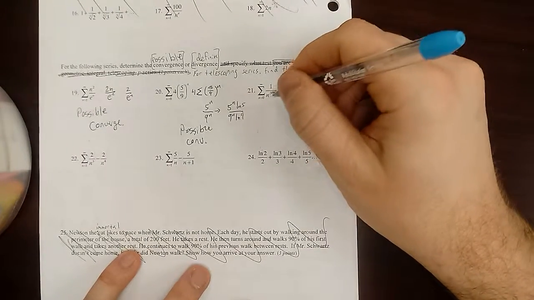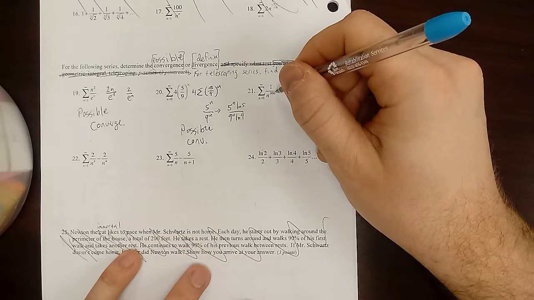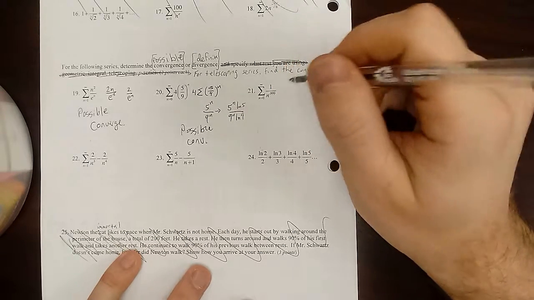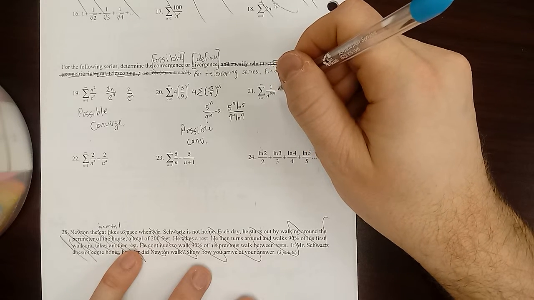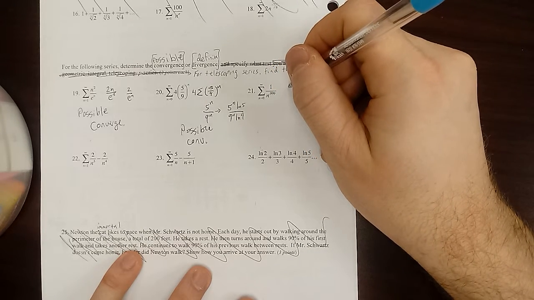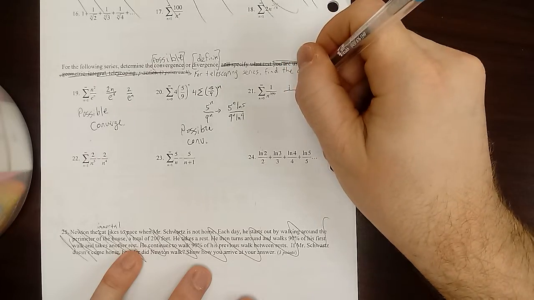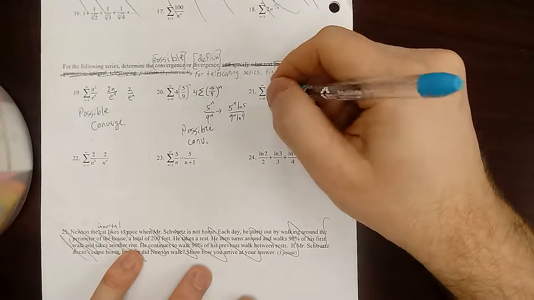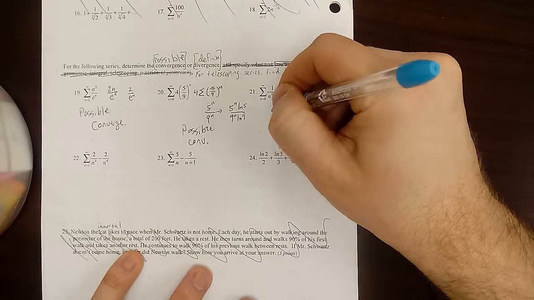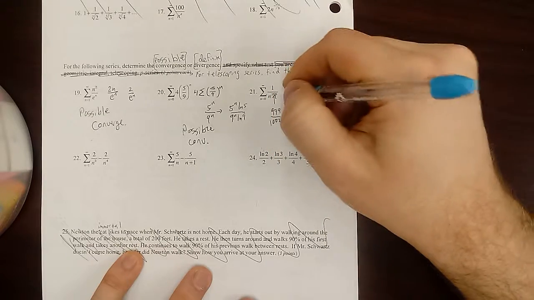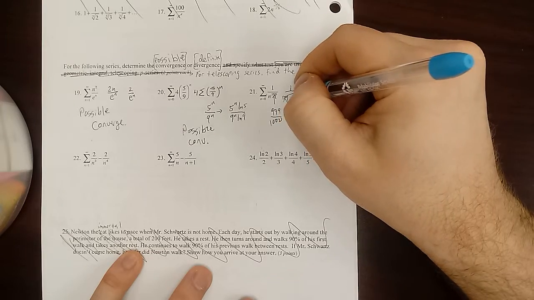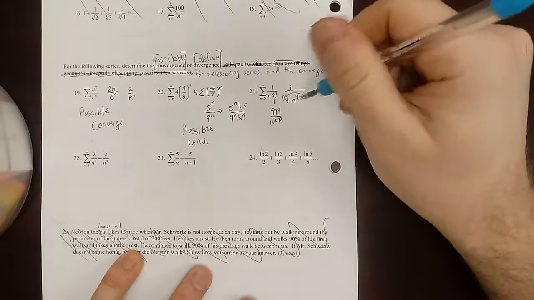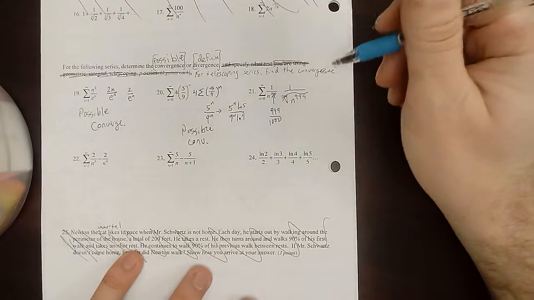All right, this one's a little strange, right? n to the 0.999. So the exponent is less than 1 right now. So that means that we're doing like 1 over, we could think about this like 0.999 is 999 out of 1,000. So we can think about this as the 1,000th root of n to the 999th. It might not be helpful to actually think about it like that.